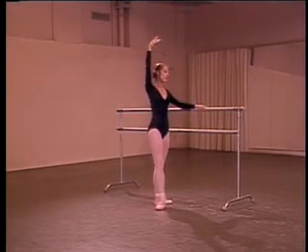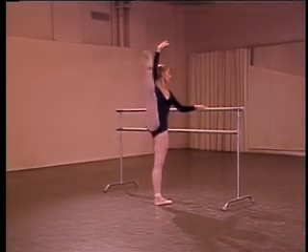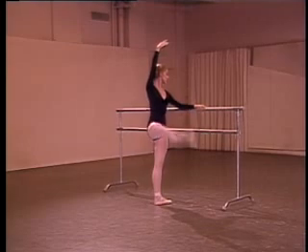En dedans, the movement is reversed, brushing the leg to a small attitude derrière, to its full height in second, then lowering tendu devant.